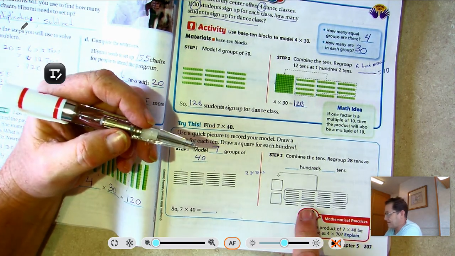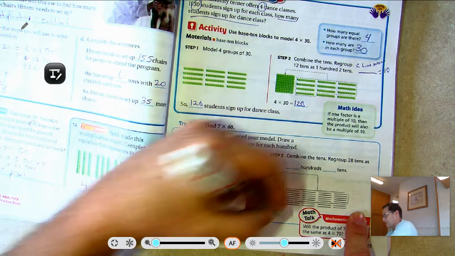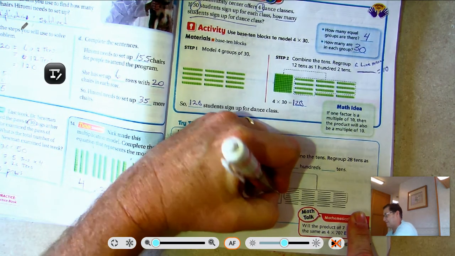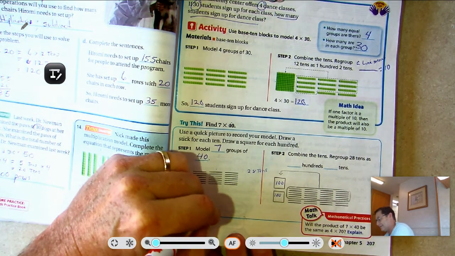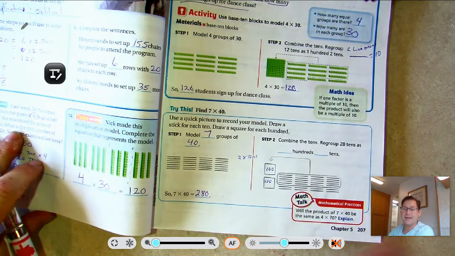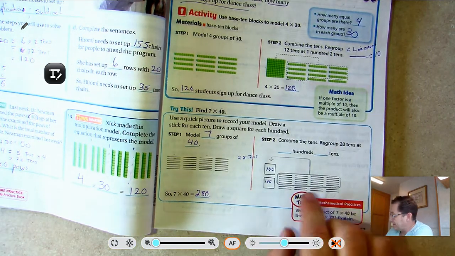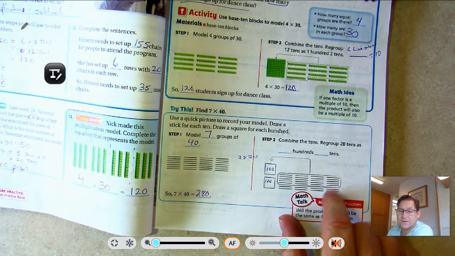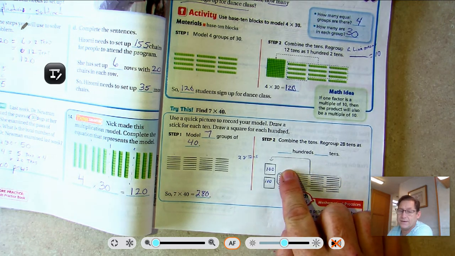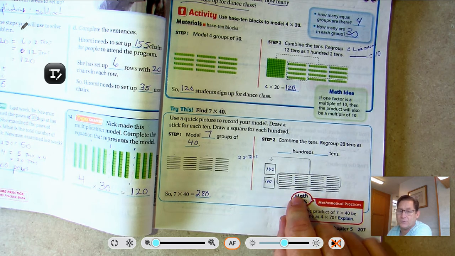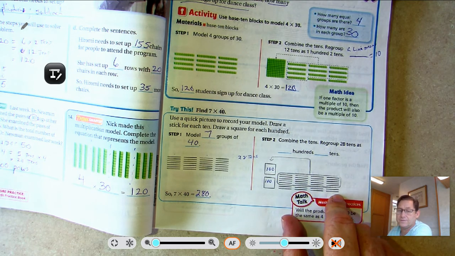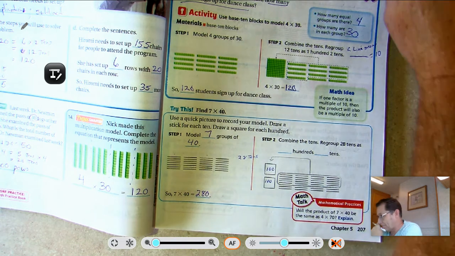That leaves 8 10s. So these are hundreds, 200, 20, 40, 60, 80. So 280. Again, we had 28 total 10s. They grouped 20 of them and traded it for 100 blocks. So 20 10s is equal to 200. There were 8 10s left over that I can't trade. So 8 10s is worth 80. 280. All right.